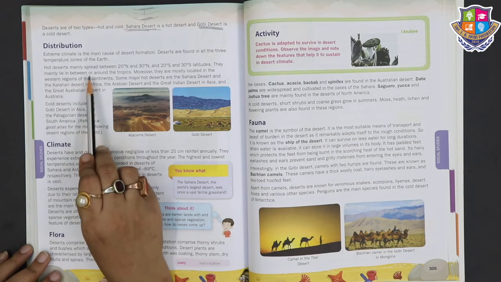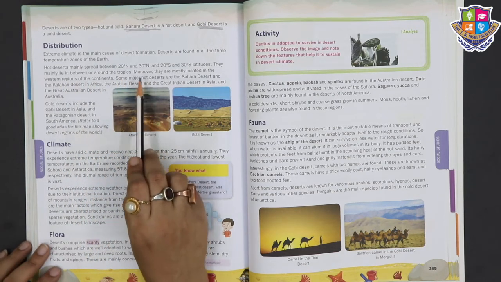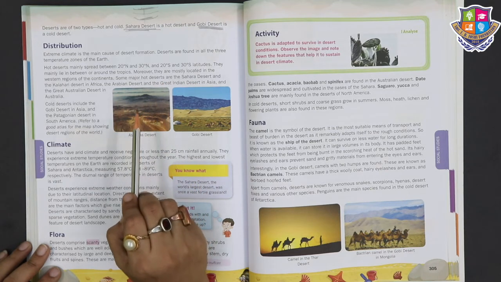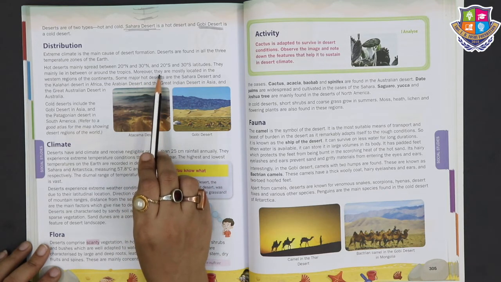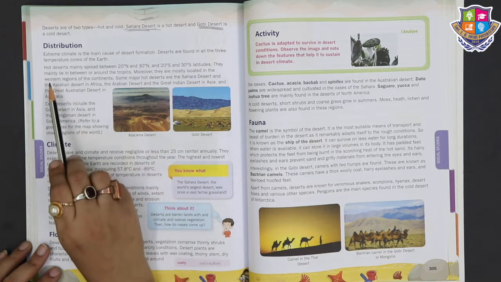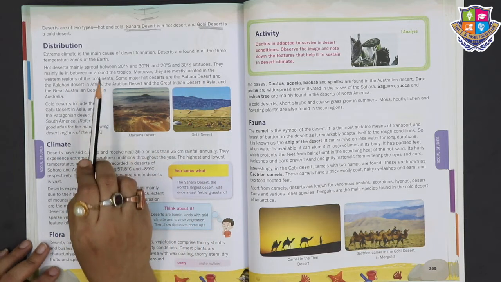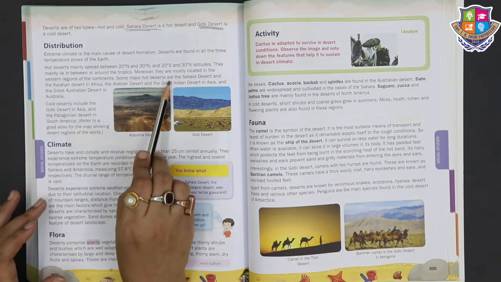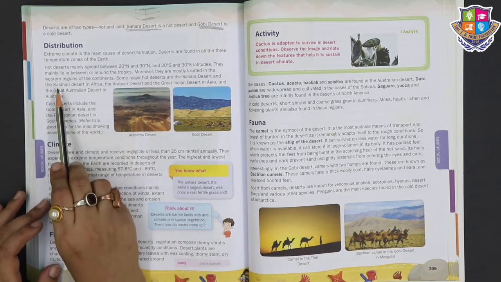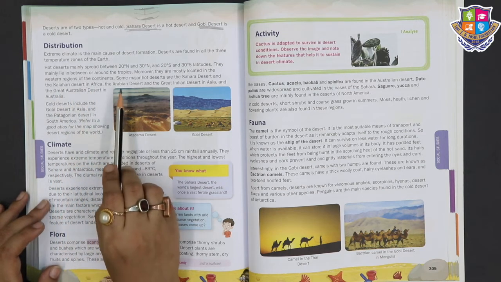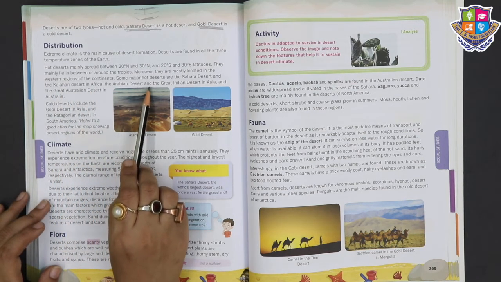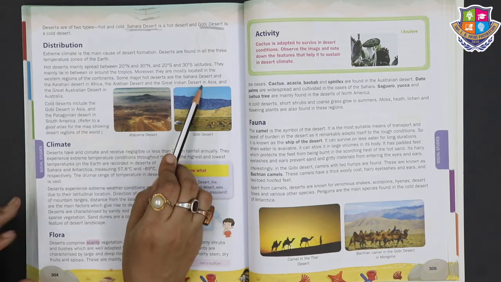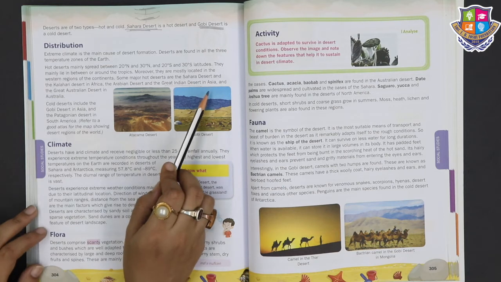They mainly lie between or around the tropics. Which are the tropics? The Tropic of Cancer and the Tropic of Capricorn. Moreover, they are mostly located on the western parts of the continents. Some major hot deserts are the Sahara Desert and the Kalahari Desert in Africa, the Arabian Desert and the Great Indian Desert in Asia. Where is the Great Indian Desert? We know that it is in Rajasthan.